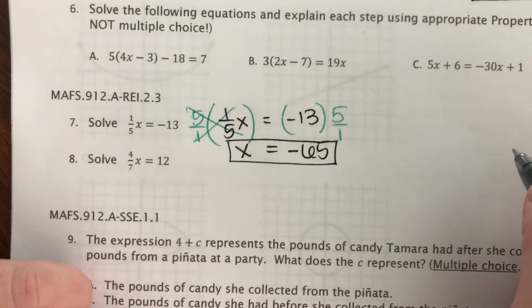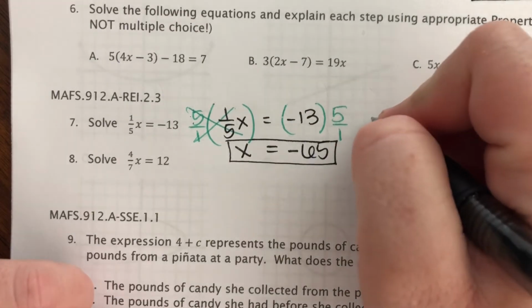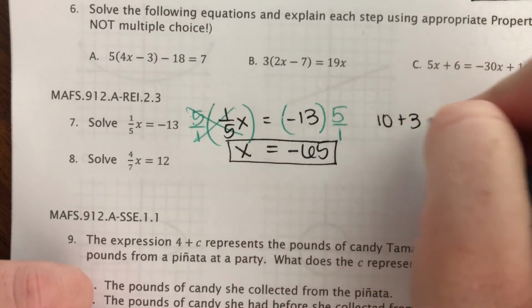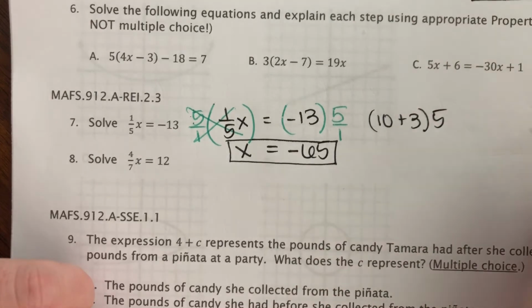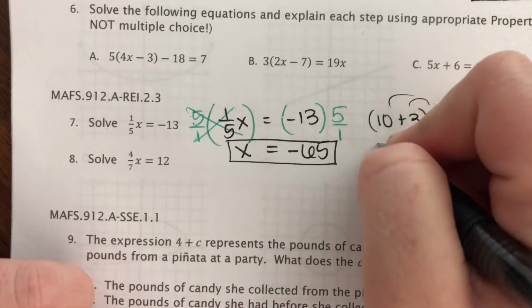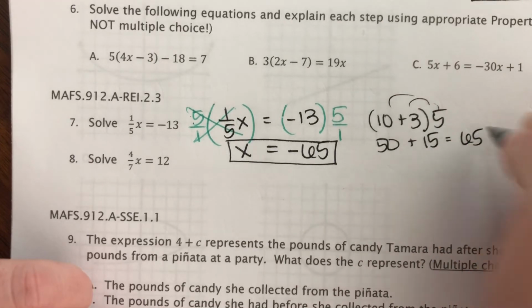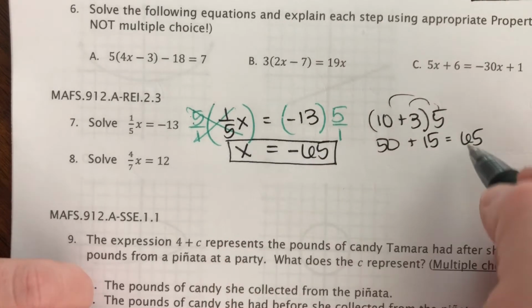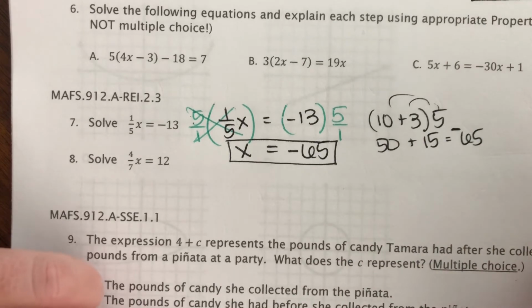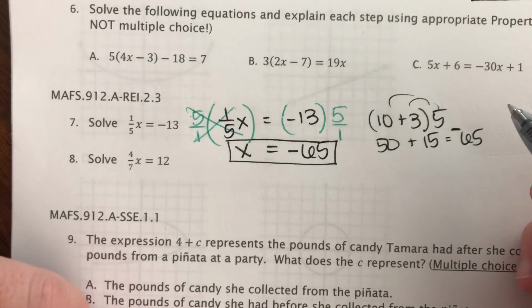That's my solution there, right? I just separated the 13 into 10 plus 3, multiplied it by 5. 5 times 10 is 50. 5 times 3 is 15, so I got 65. And then, of course, everything was negative, so it was negative 65. Hopefully that makes sense. Number 8.